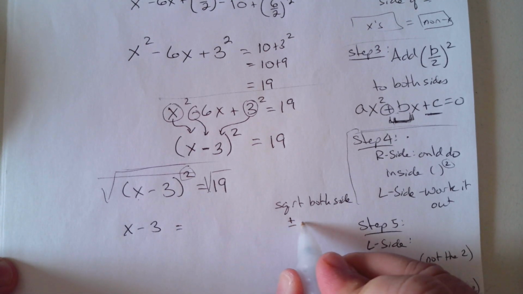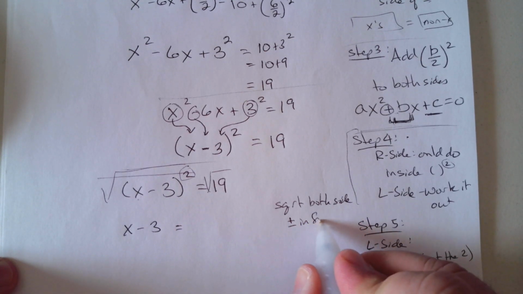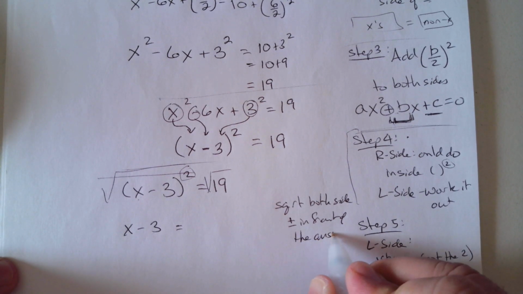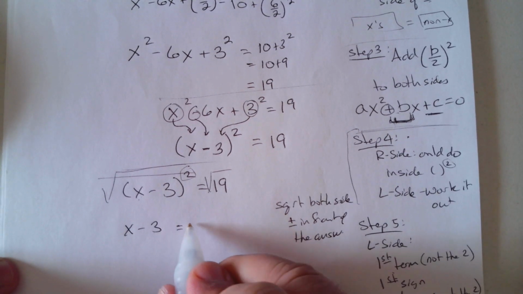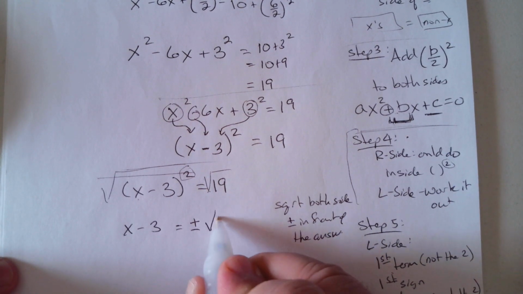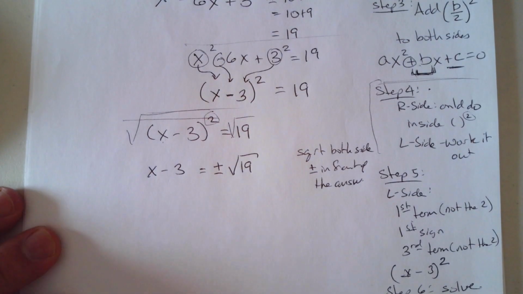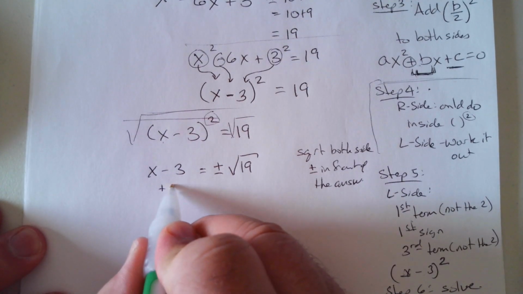Remember to put plus or minus in front of the answer on the right hand side. So it's plus or minus square root of 19. Now add 3 to both sides.